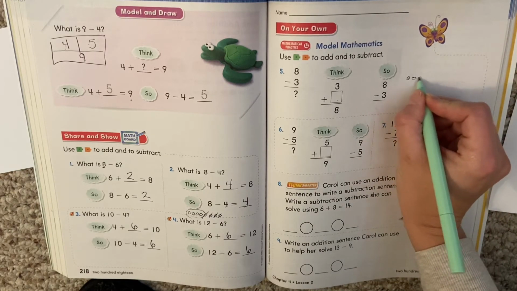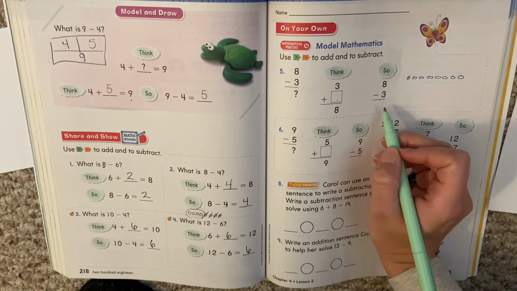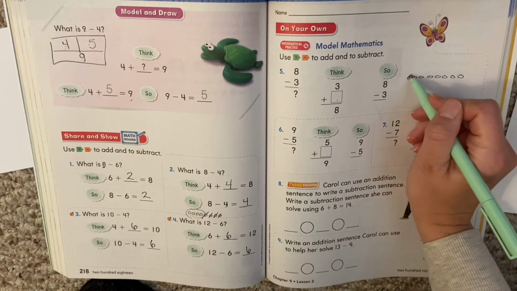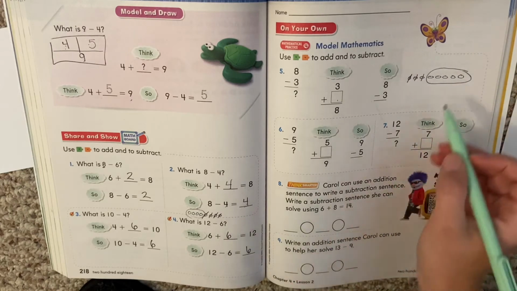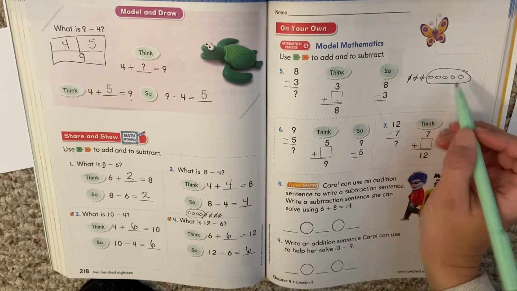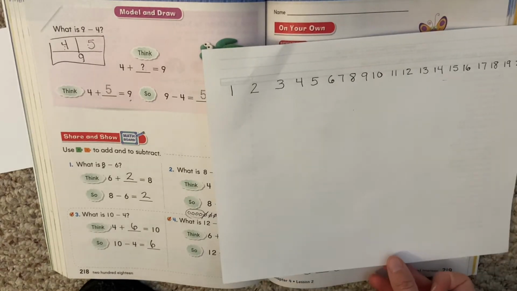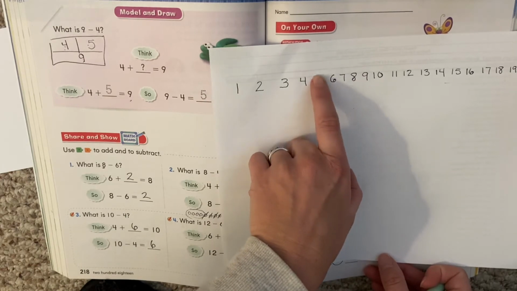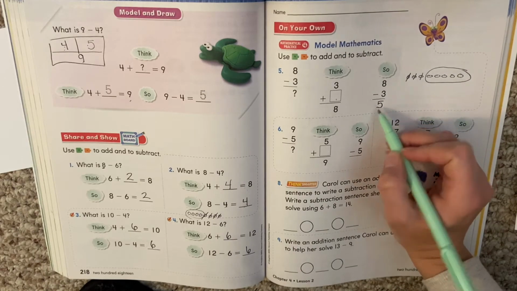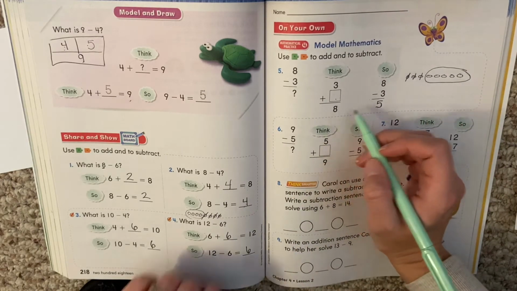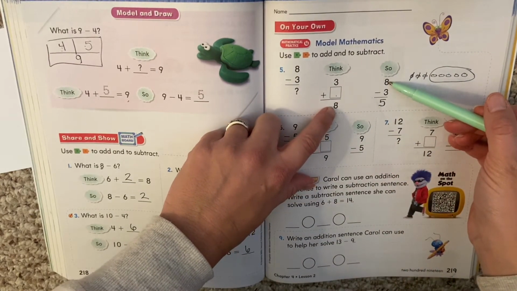Yeah. 1, 2, 3, 4, 5, 6, 7, 8. We start with 8. How many are we going to cross off? We're going to cross off 3. So I'm going to cross off 3. 1, 2, 3. How many are left? 1, 2, 3, 4, 5. 5 are left. Okay, I could have drawn my picture. Could I have used my number line? Yes, I could have. I could start at 8 and take 3 hops back and saw that it was 5. All right, 8 minus 3 equals 5. So if 8 minus 3 equals 5, 3 plus what equals 8? Well, let's look. Here's our big number.